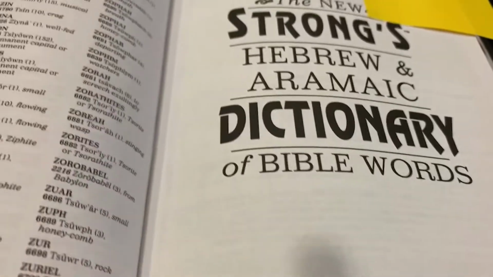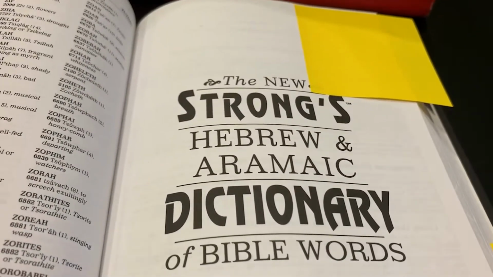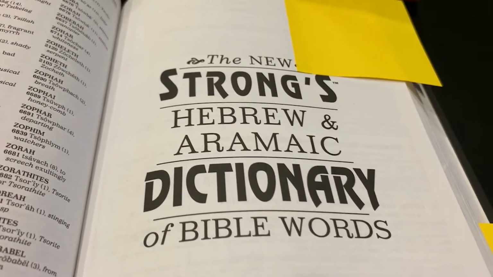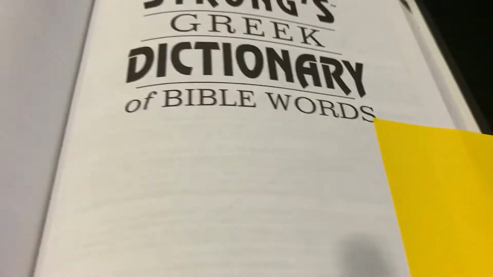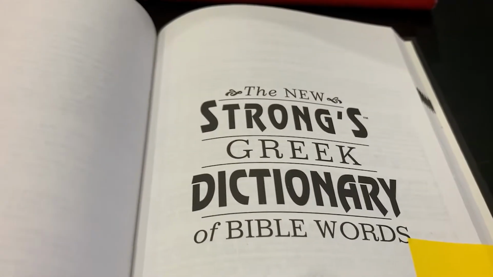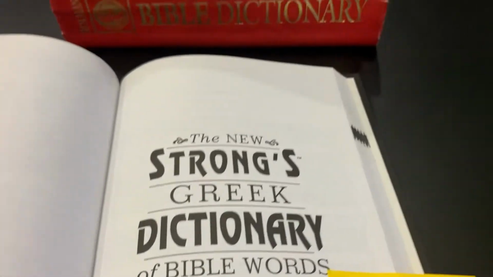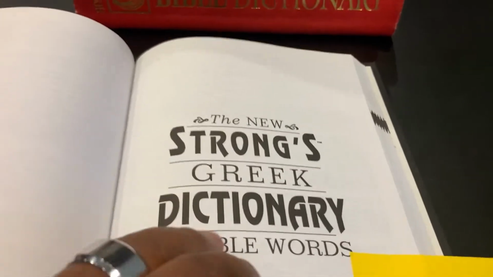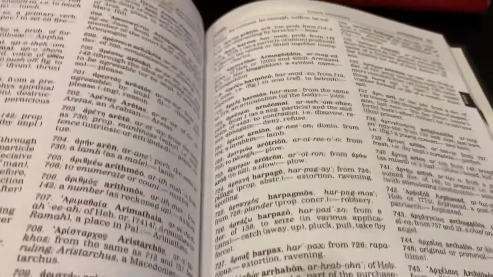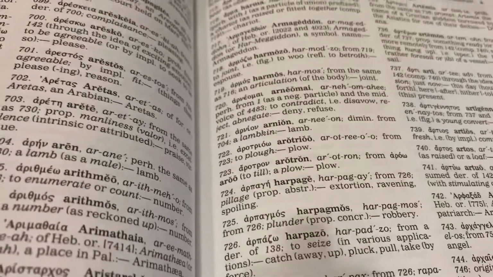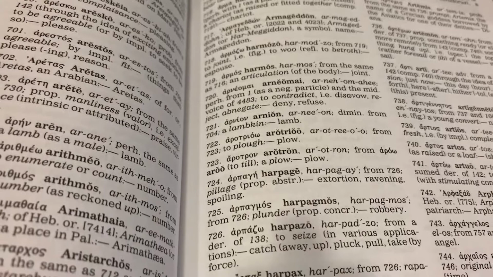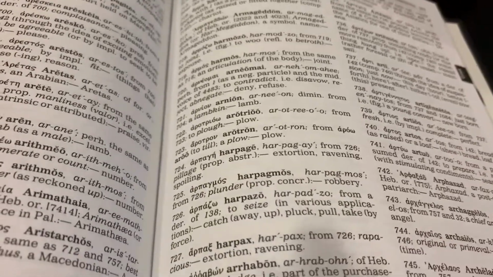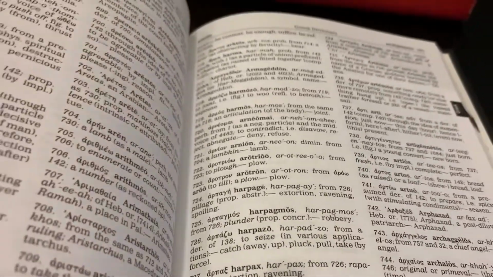And then as you go back further in the booklet, it has the New Strong's Hebrew and Aramaic Dictionary of Words. That's the Hebrew words, which we looked at last week. And then towards the end, it has the Greek Dictionary of Words as well. So it's just the standard of what we are used to seeing. It will have the Strong's number reference, then the word and a short definition of that word. And that's how Strong's does it.